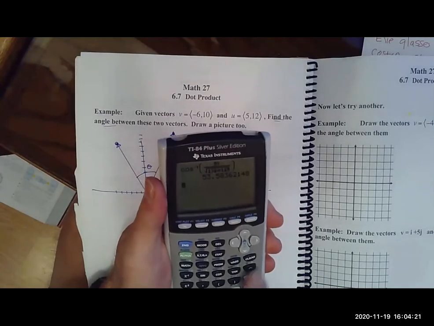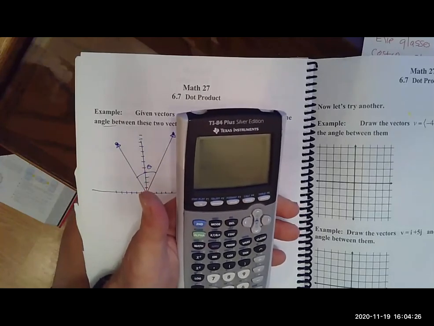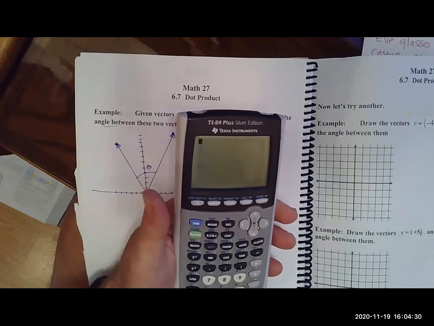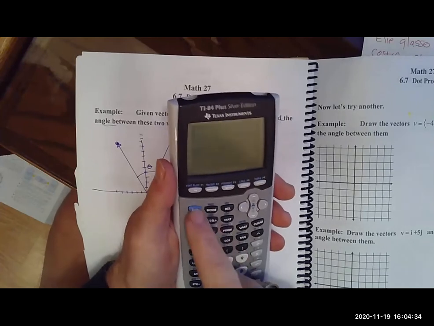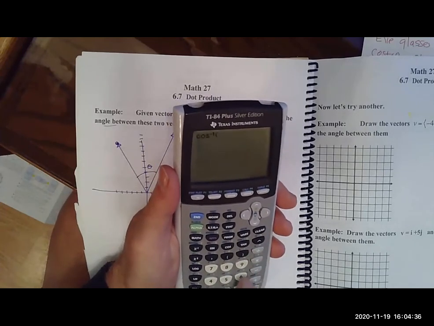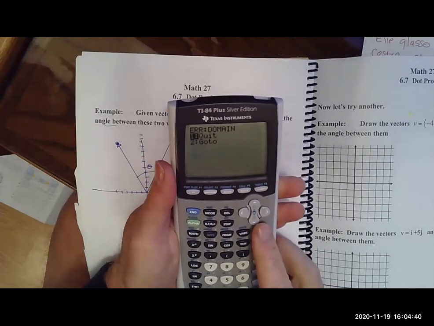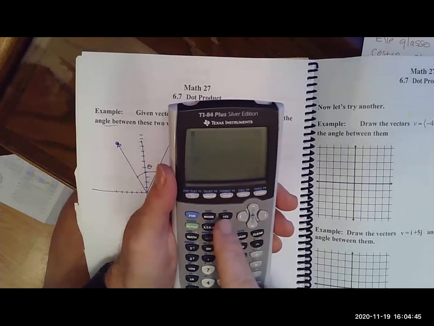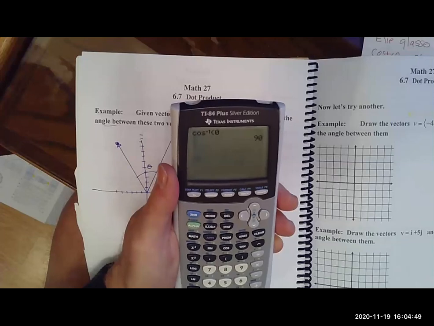Okay, cosine of what angle is 0? 90 degrees. That's supposed to be the answer. Let's see if that's true. Do it this way. Yeah, 90 degrees.